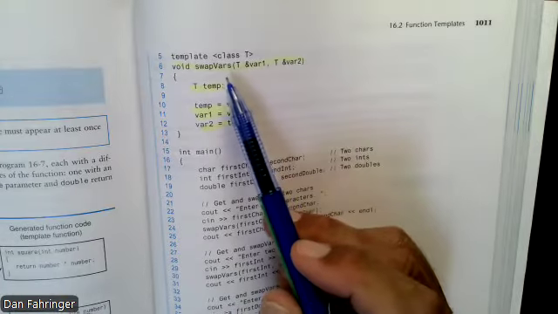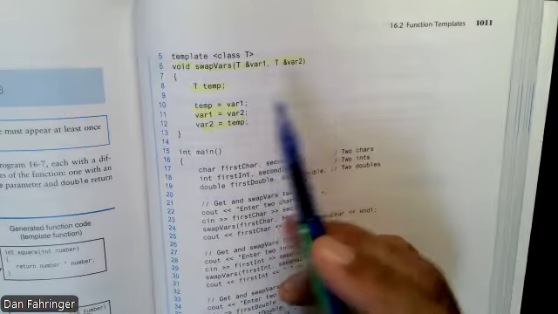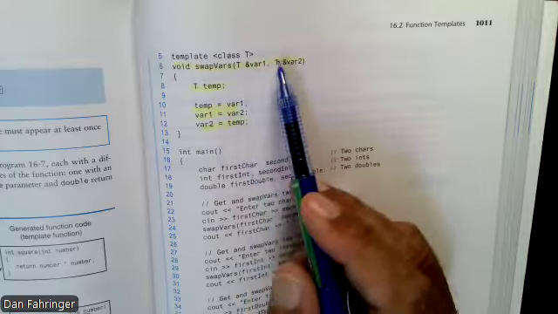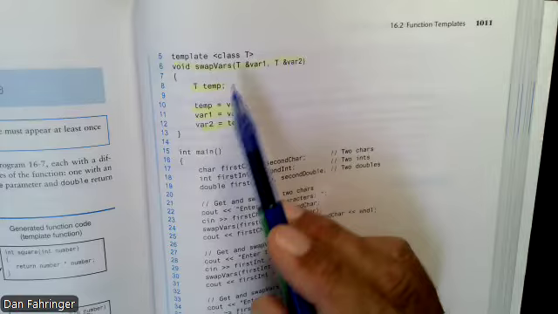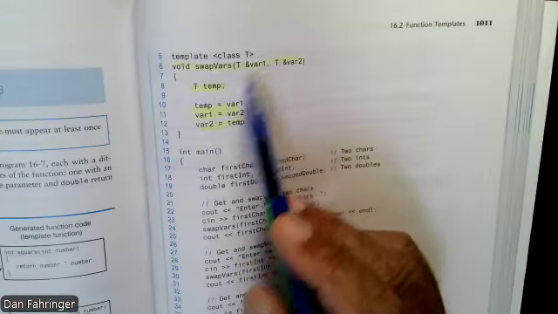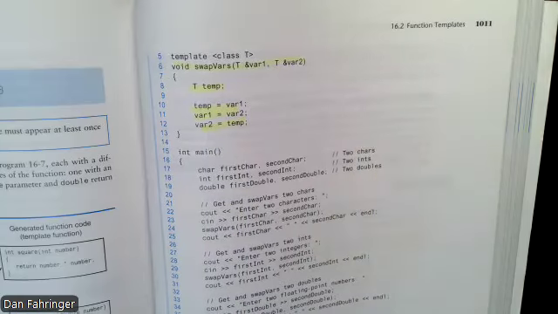I have a swap. This swap, there's that line 5. This swap is going to work for 2 integers, 2 doubles, 2 shorts, 2 longs, to whatever variable or data type we want to put in there. I get a temporary variable and I do that 3-handed swap.